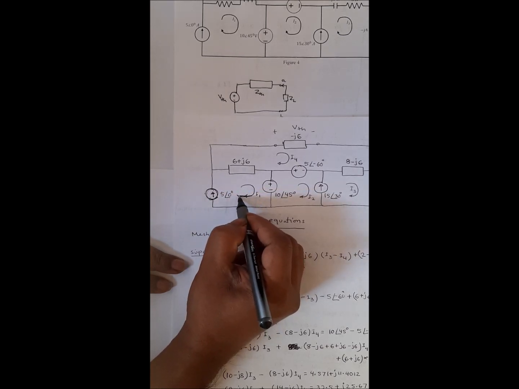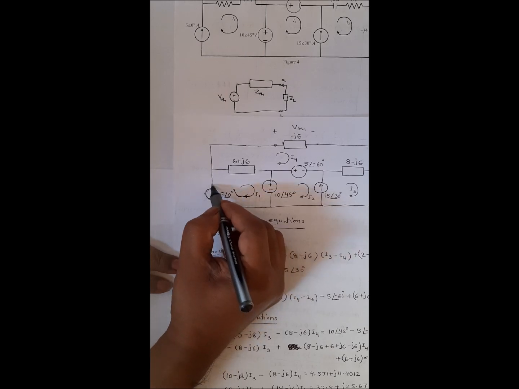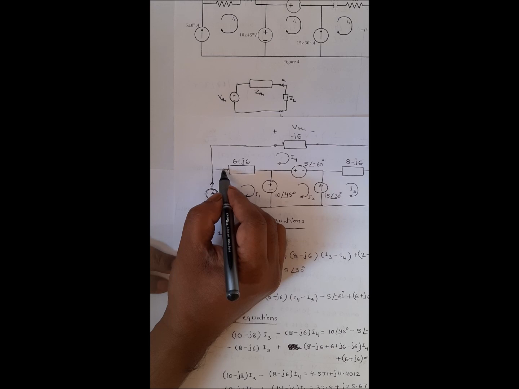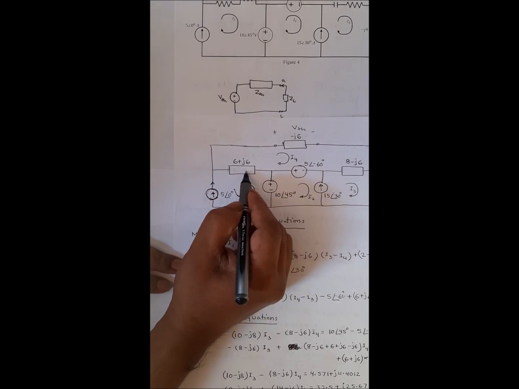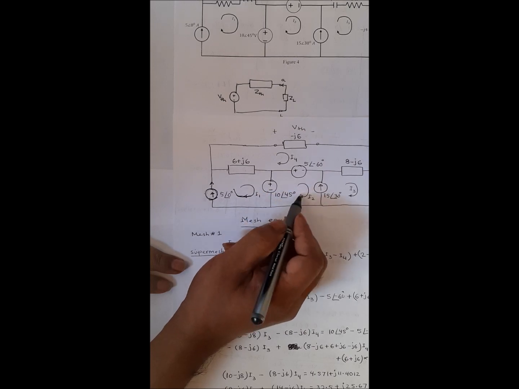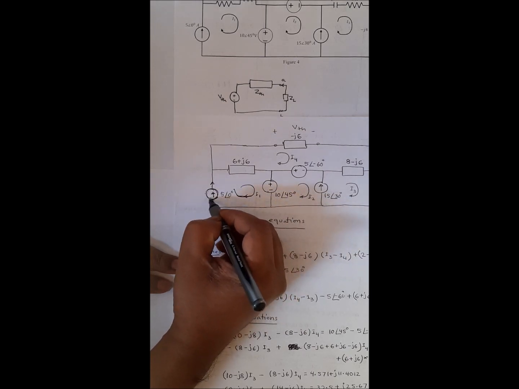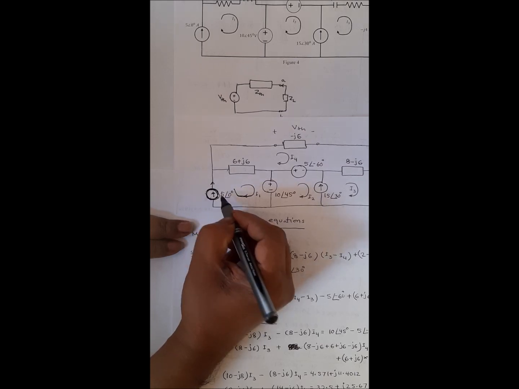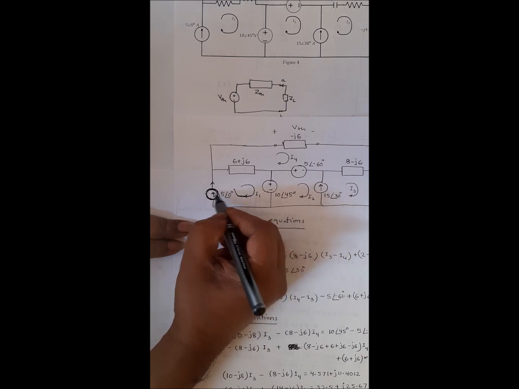So the current over here is I1, and here it will be I1 minus I4 because this is a shared component, and here it will be I1 and I2, but here the current is entirely I1 because it is a branch that is not shared with any other mesh.